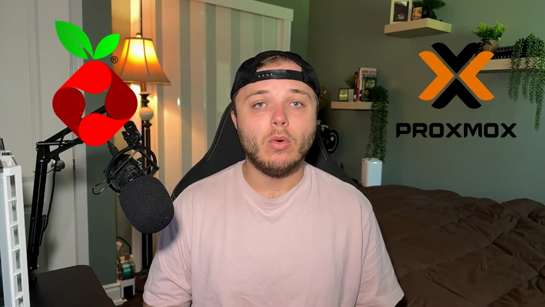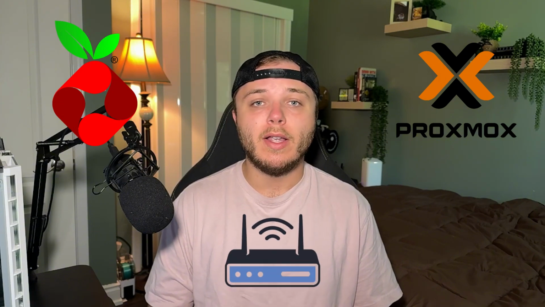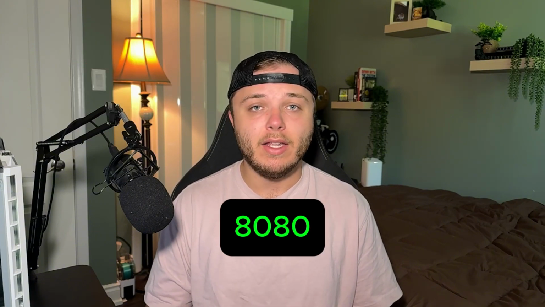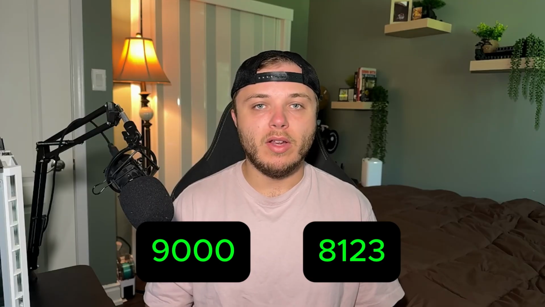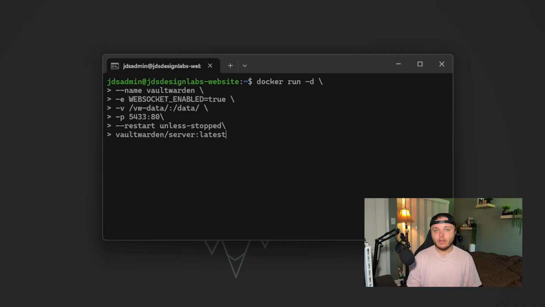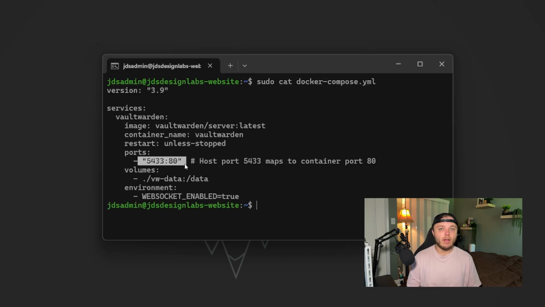Now, if you're self-hosting any of these from home, here are some other services worth moving off their default ports. Admin panels like Proxmox, Pi-hole, or your router often use ports like 8443 or 8080. They're really easy targets for scanners. Docker apps like Vaultwarden and Portainer typically use 9000 or 8123. You can change those in your Docker run command or your docker-compose.yml.